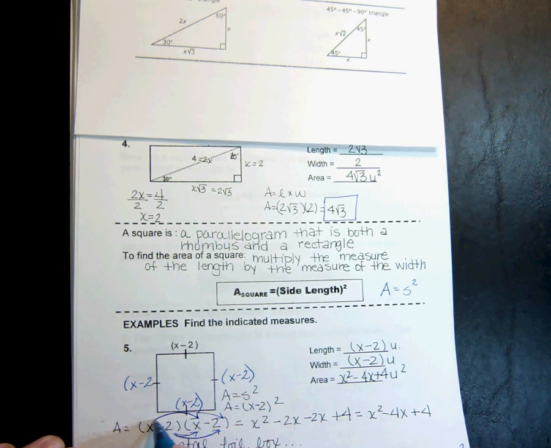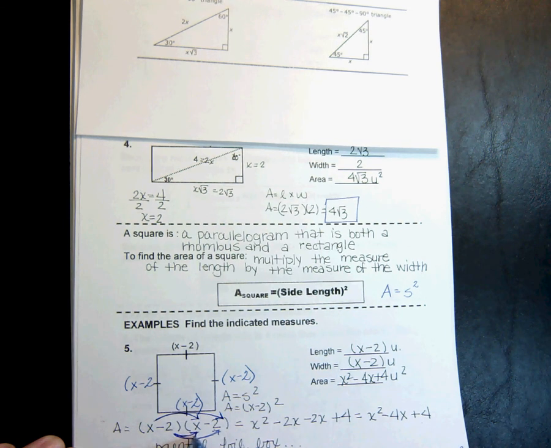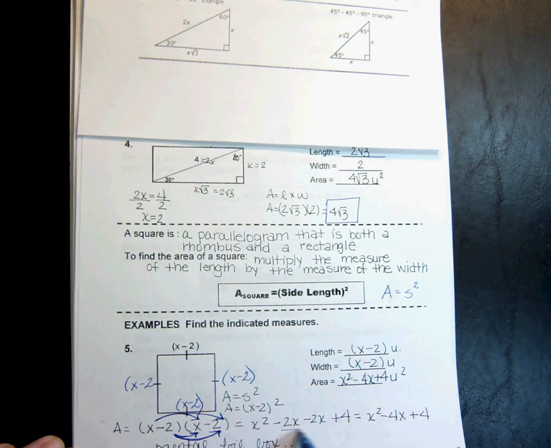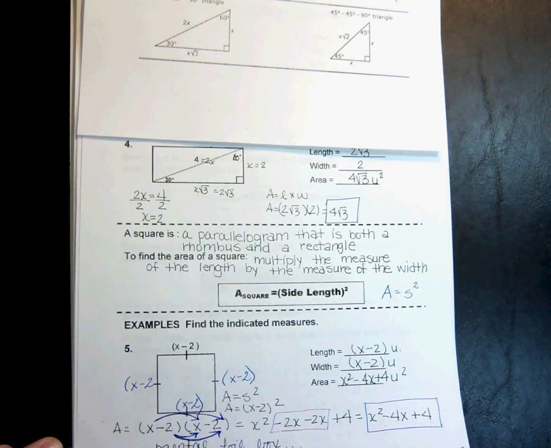This would be the second one that you multiply. That's the third, and that's the fourth. You've got to remember to combine like terms. So that's how we get the negative 4x. So your answer to this area is a quadratic, and your length and width happen to be the same.